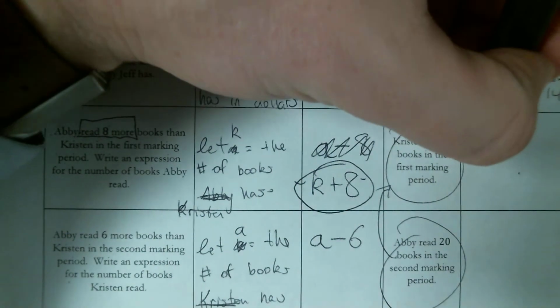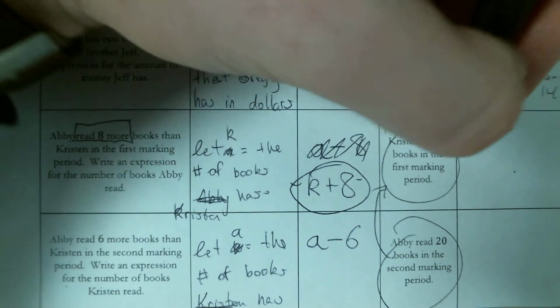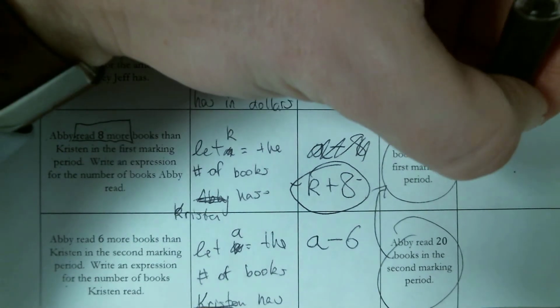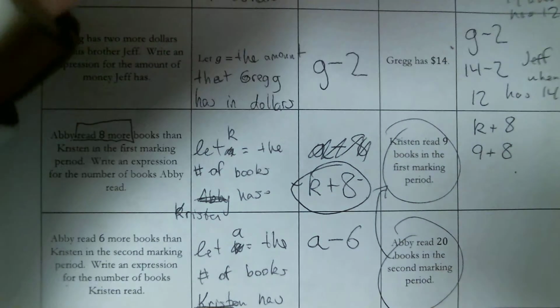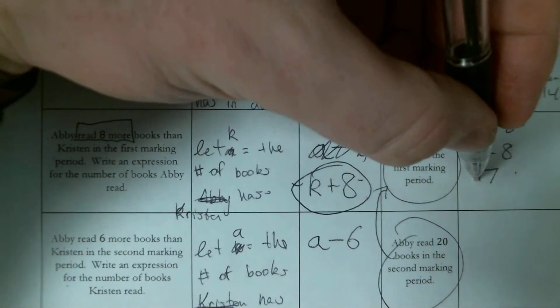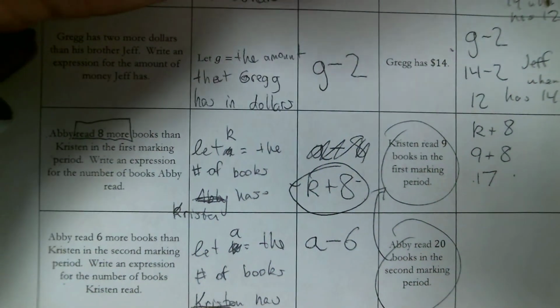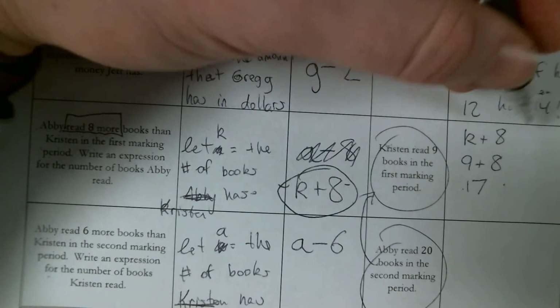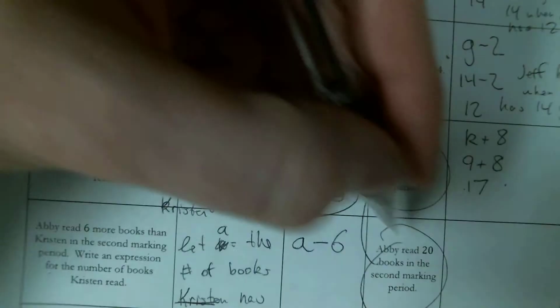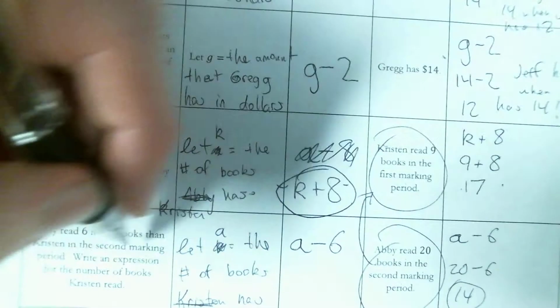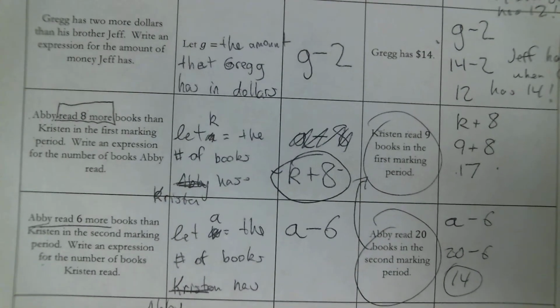Let's go ahead and prove that that's true. So if Kristen read 9, that would mean Abby had read 17. Does that make sense? Is 17 8 more than 9? Then yes, that makes sense. On this one, Abby read 20. So I start with A, take away 6. If she had 20, take away 6, Kristen must have read 14. Does that match up? Abby read 6 more. Is 20 6 more than 14? Absolutely.